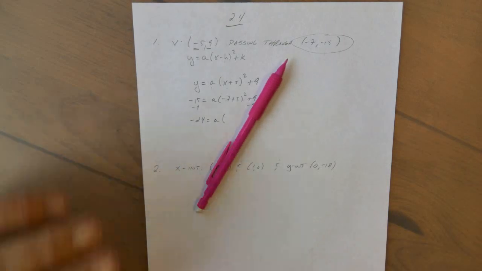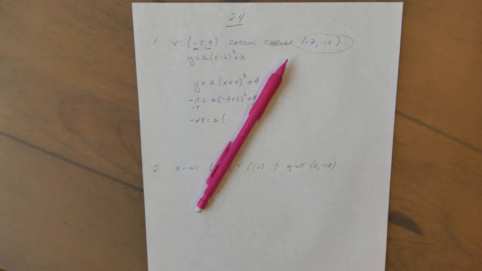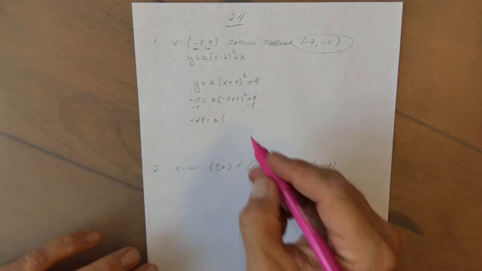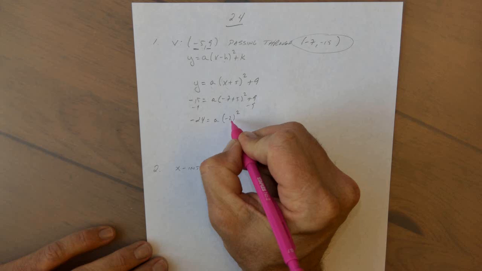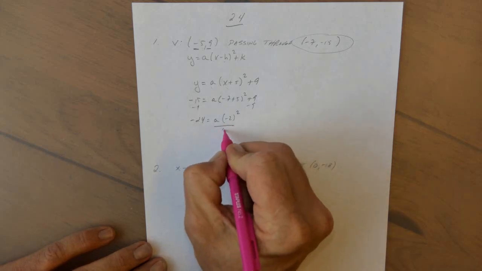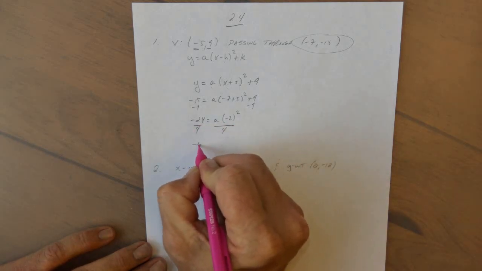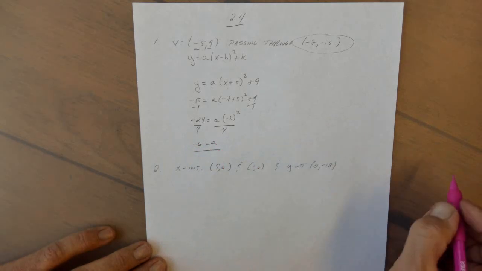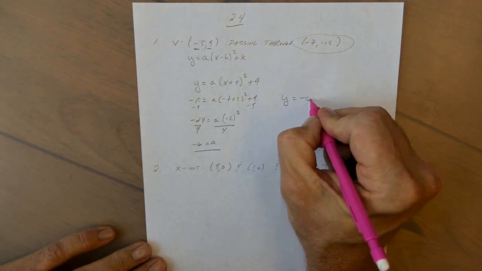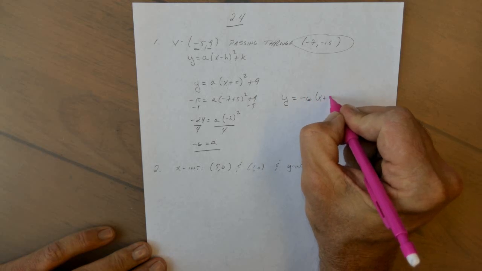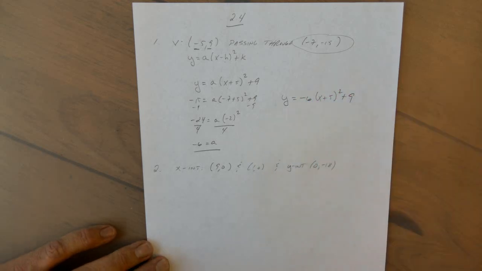-7 plus 5 is -2. And so we end up with -2 squared, which is 4. And so we divide both sides by 4, and we get a is -6. So now we have our equation, y equals -6 times x plus 5 squared plus 9.